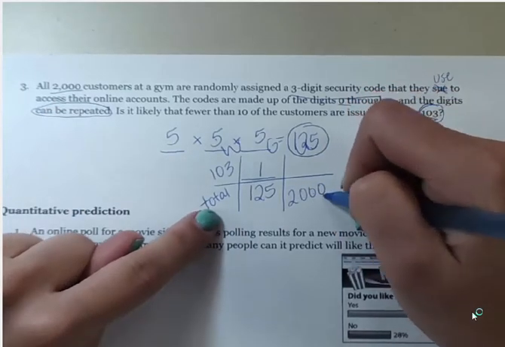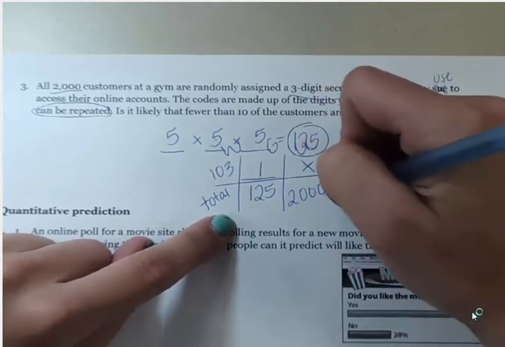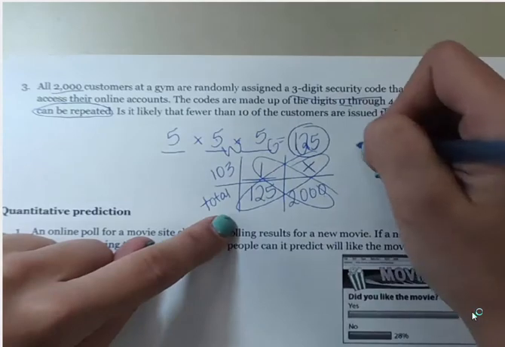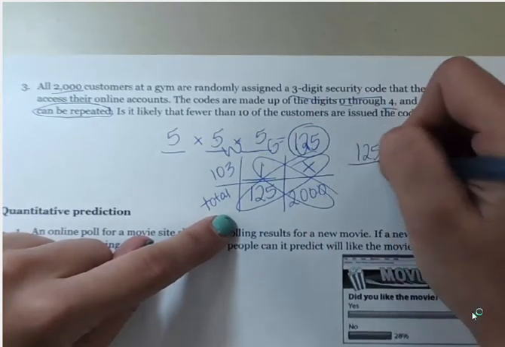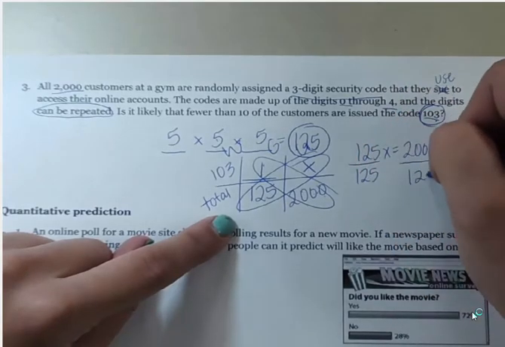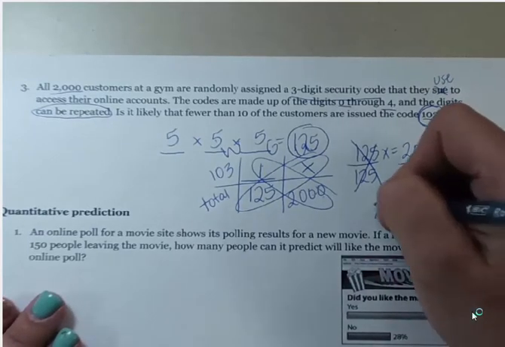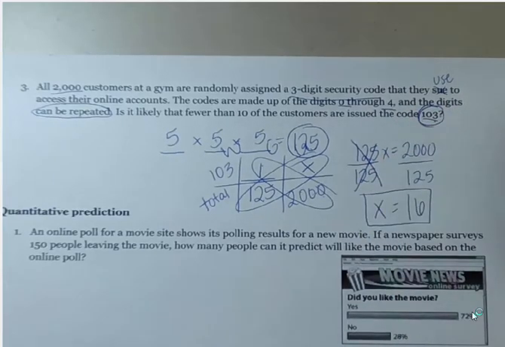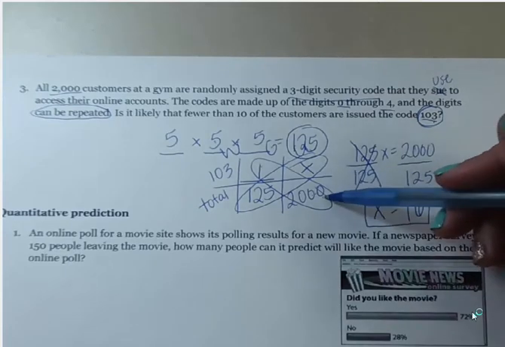Okay, so this is x. So cross multiply, 125x is equal to 2,000. Divide by your coefficient. Tell me what you get for x. You should have got x is equal to 16. All right? So that means that if this is true, which it is, and they have 2,000 customers, 16 people are going to get the code 103.